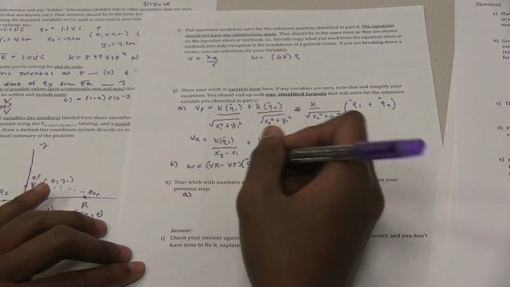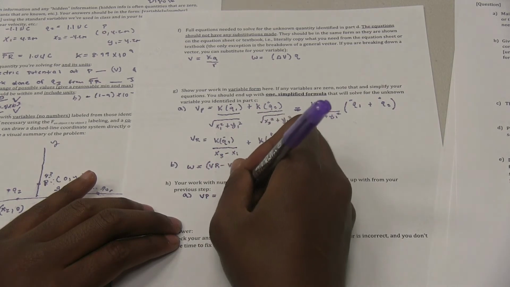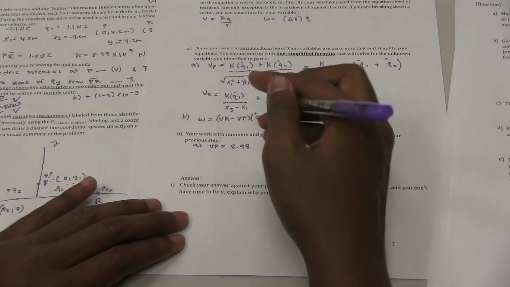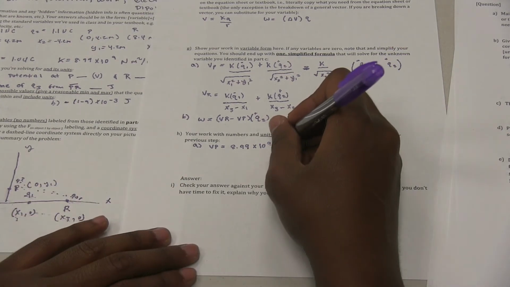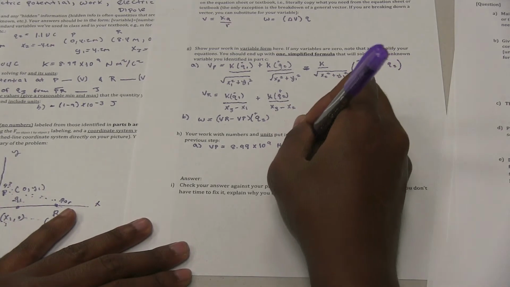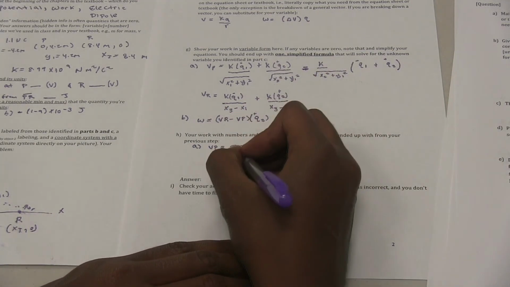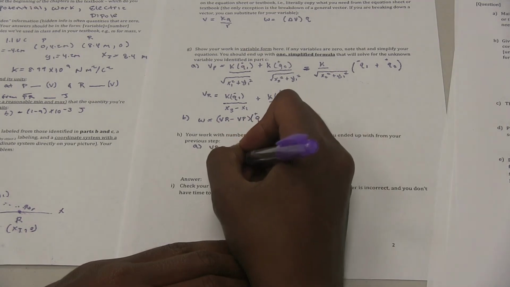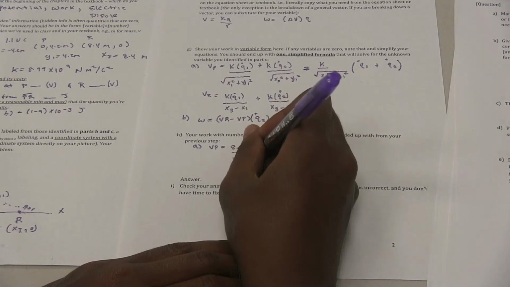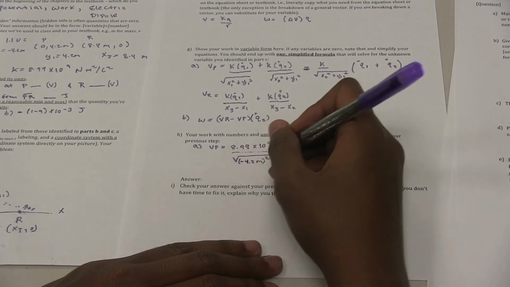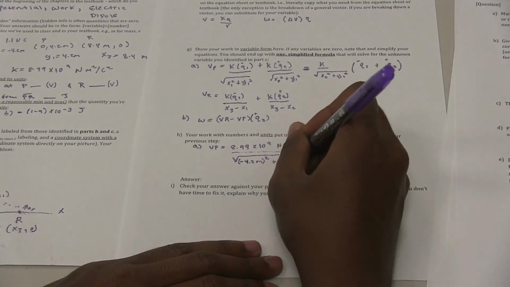So okay, A for VP. VP equals 8.99 times 10 to the 9, and the units on it are N m squared over C squared, and we're going to be dividing it by x of 2 squared, where x of 2 was the negative value, negative 4.2 meters, plus y1, which we labeled as 4.2 meters, squared.